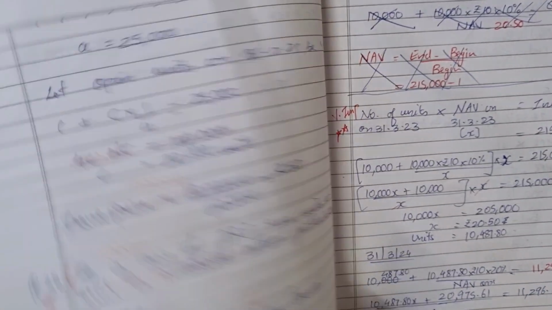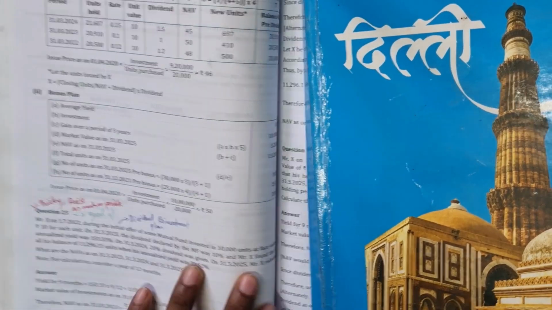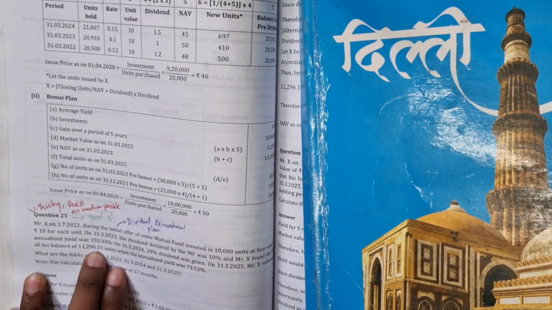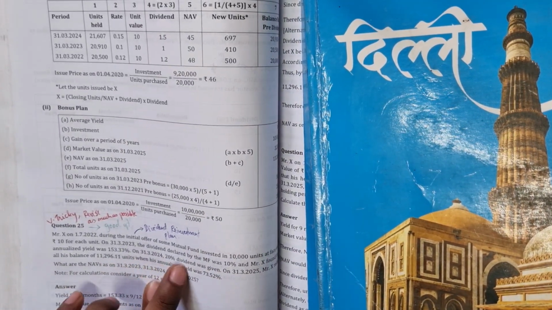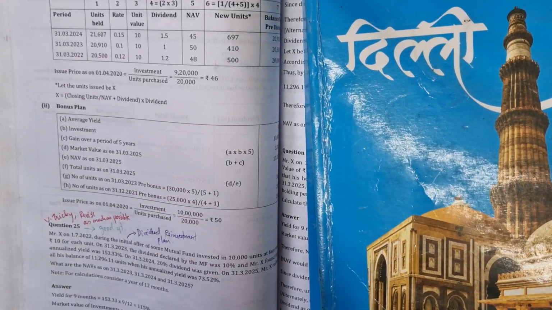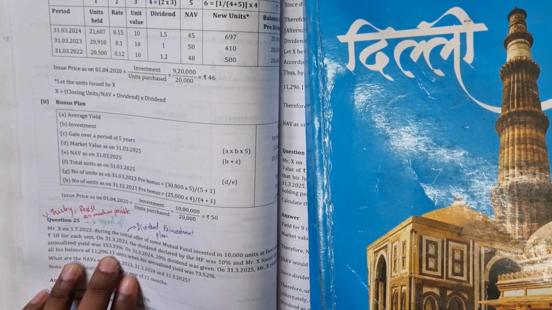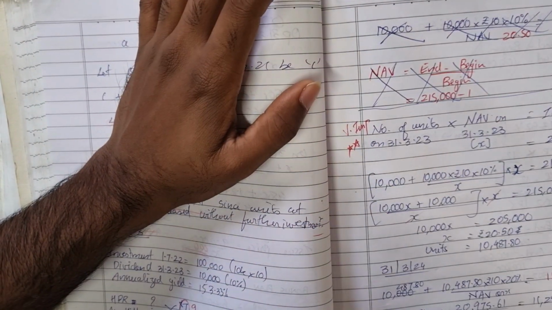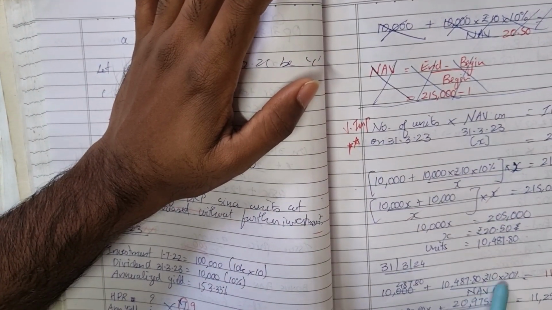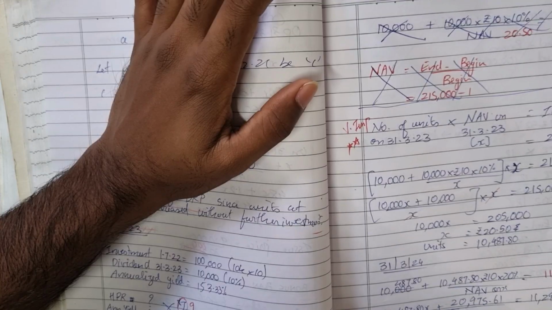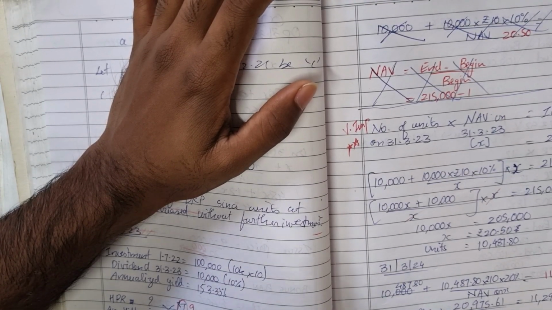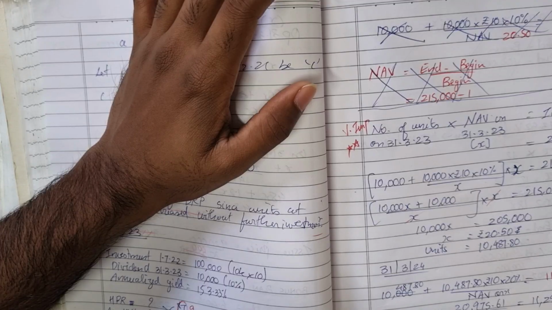End of the NAV I have, because here it was given that on 31/3/2025 Mr. X redeemed all his balance of 11,296 units when his annualized yield was 73.52. Annualized yield at the end of the period was given here. So we can do it. We'll take it as X, and if we solve it, we'll get X as 25,092.95. And closing units is given in the question.